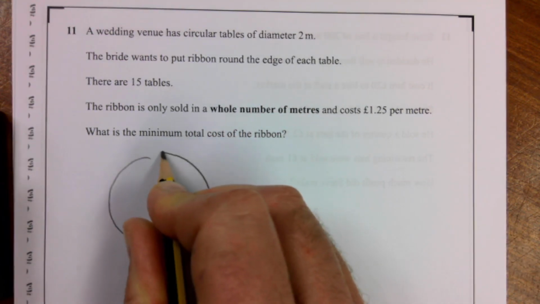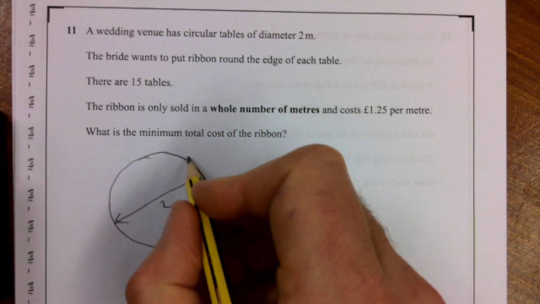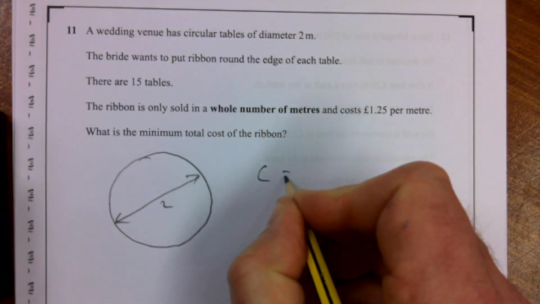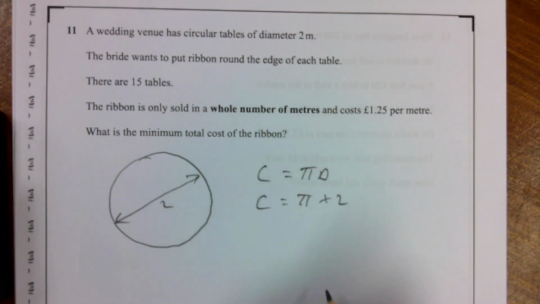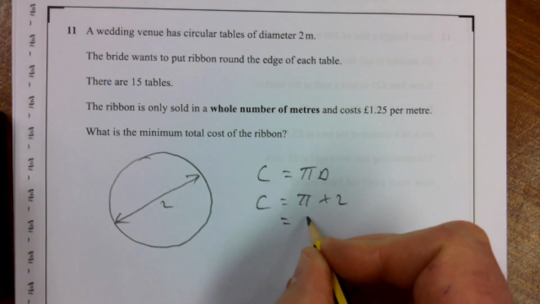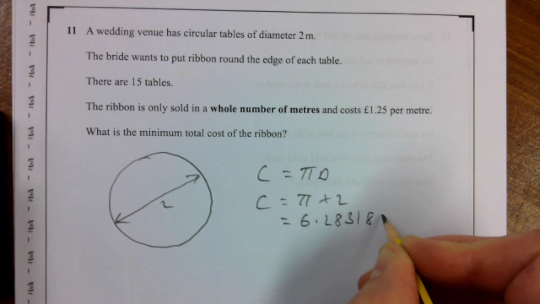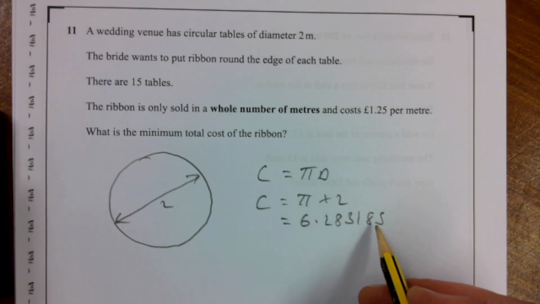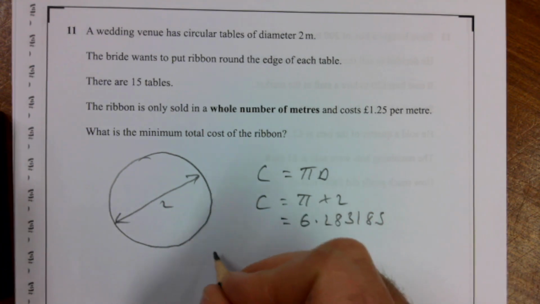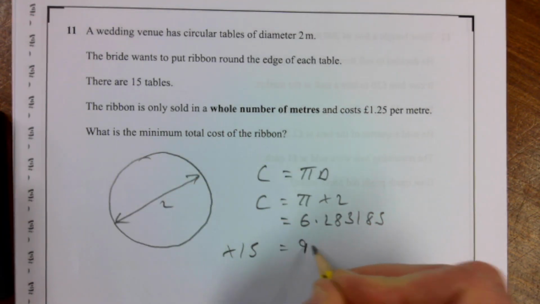So we have a circular table here, and we know our diameter is 2. So we're going to find the circumference because we want the distance around it. So C is pi d, C is pi times 2, and you put that into your calculator and you get 6.2831853 or something in and around there. I've kept a lot of decimal places on because it's good to be more accurate whenever you can. So we're going to then times that by 15, because we want 15 tables.